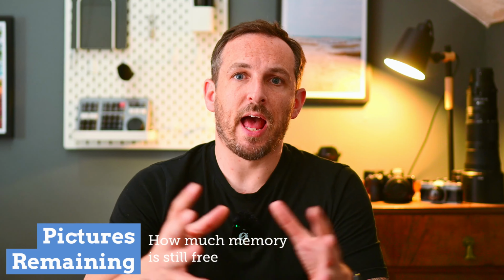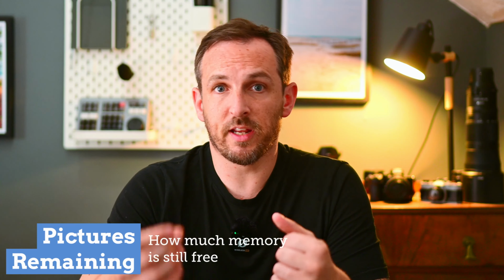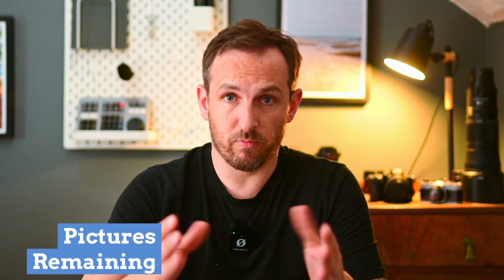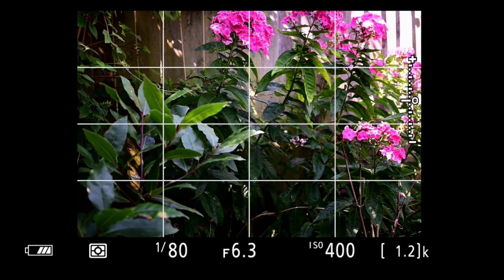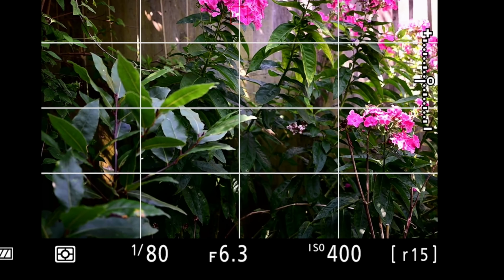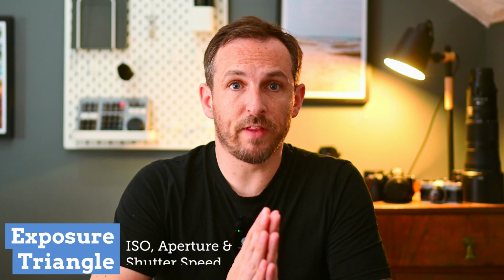The number of pictures remaining is shown next. And if there's more than 1,000 pictures remaining, so space in the memory for that, then it will show kind of a decimal number and then a K next to it. So 1.2K for 1,200 pictures. Obviously, this depends on the capacity of your memory card and the format, so the size of the pictures, the files that you're taking.